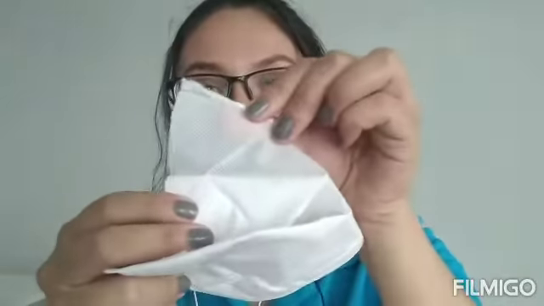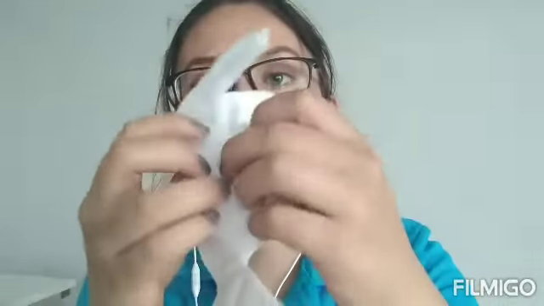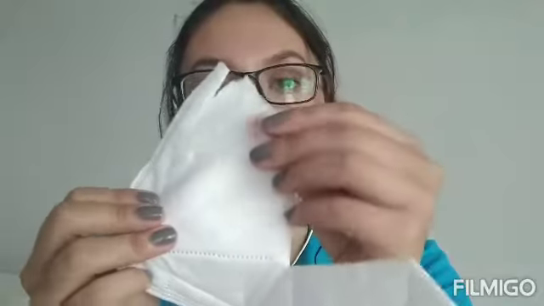This is one layer of non-woven fabric, one layer of melt-blown cloth, one layer of hot air cotton, another layer of melt-blown cloth, and one layer of non-woven fabric. So this mask has 5 layers, but KN95 also comes with 4 layers, and the 4-layer mask usually does not have the hot air cotton layer.